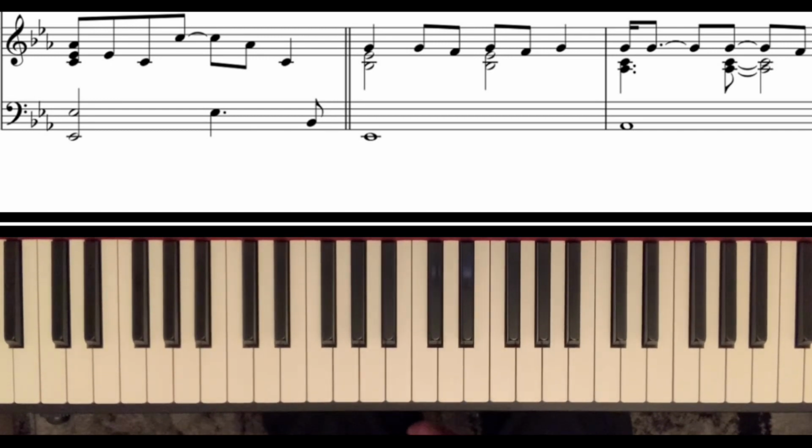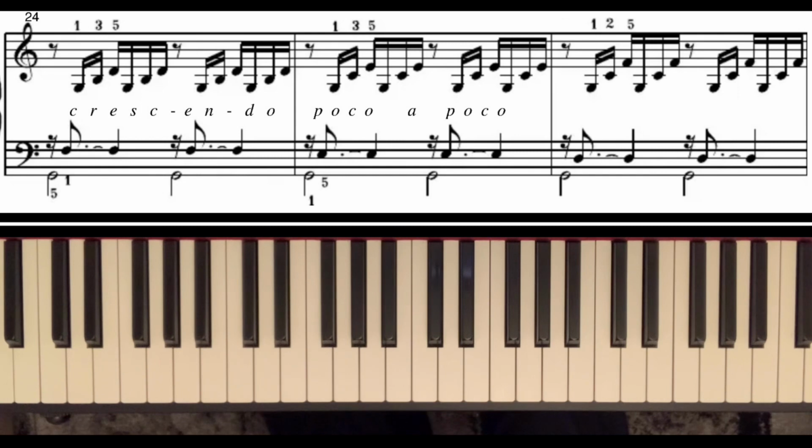Let's look now at a much longer example from the last 12 bars of Bach's Prelude in C major. So I'll play this through first.